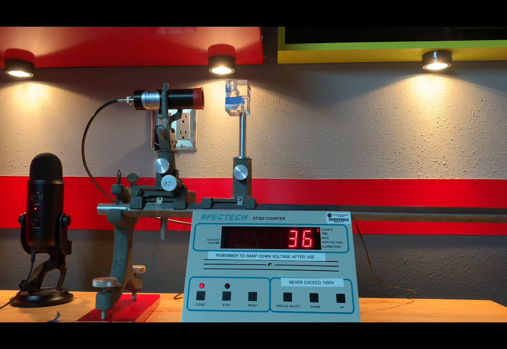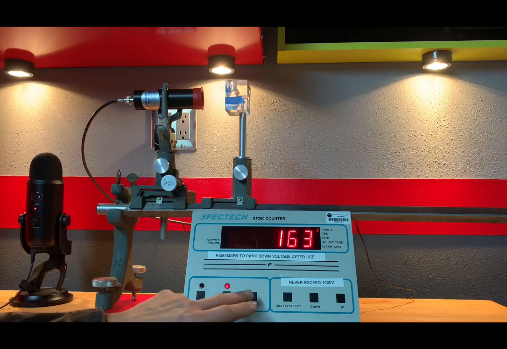This here is measurement number 23. 163.